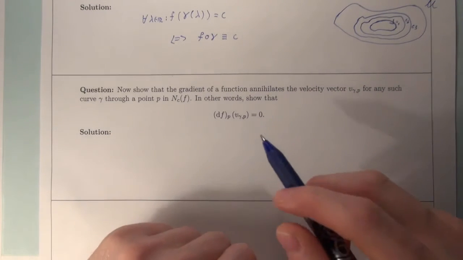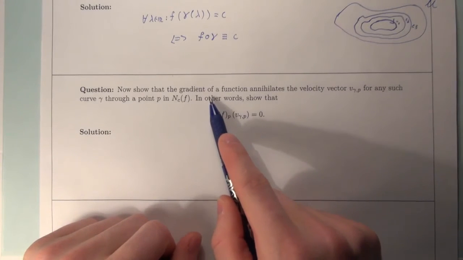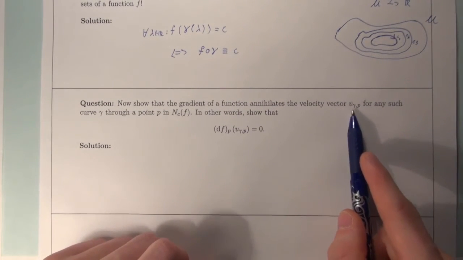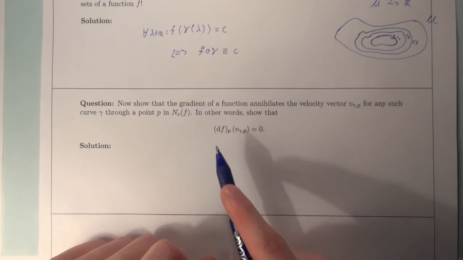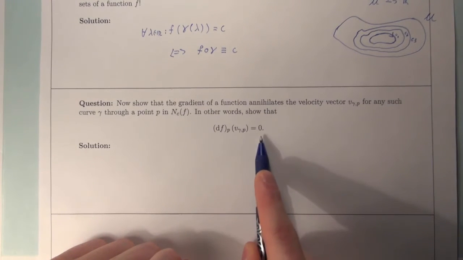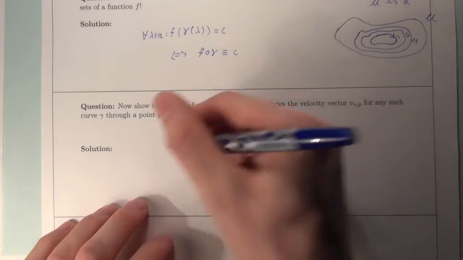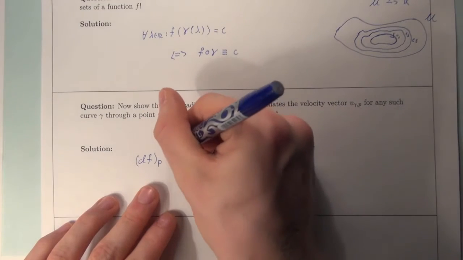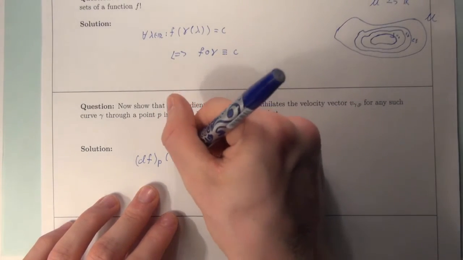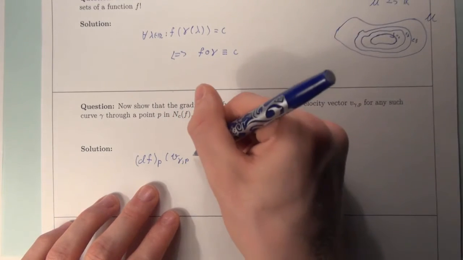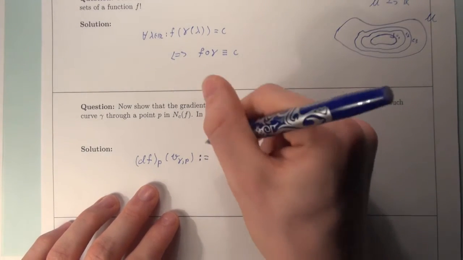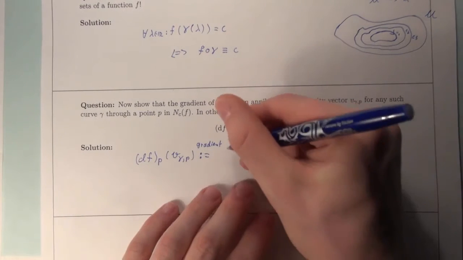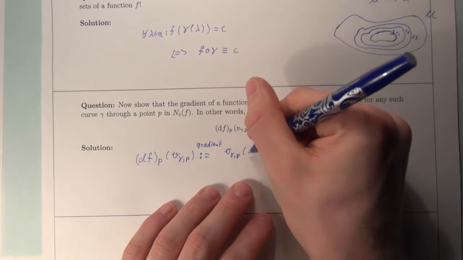Now, we have to show that if we take the gradient of this function and if we let it act on the velocity vector v of this curve, then we shall get 0, like it is written here. So let's calculate this. We take the gradient of the function f, the point P in the level set, let it act on a velocity vector to a curve gamma through this point P. Now, by definition of the gradient, this is this vector applied to this function. So v gamma p applied to the function f.